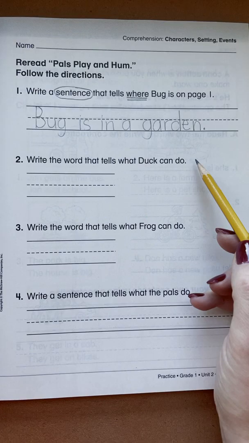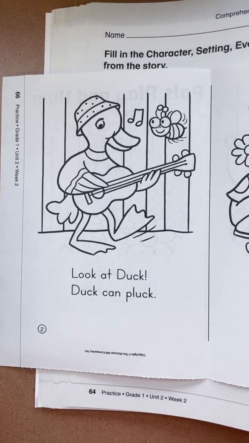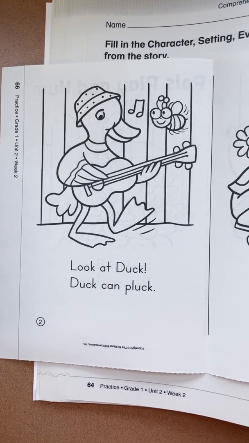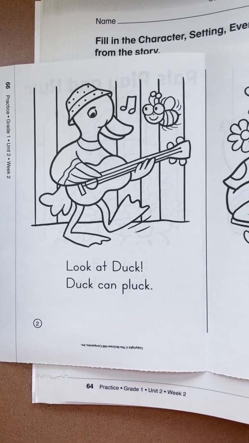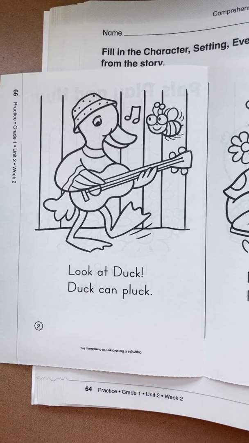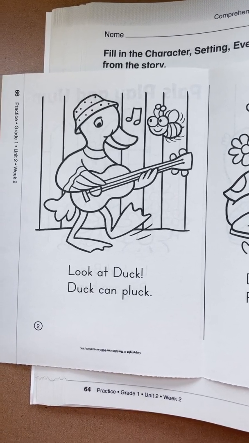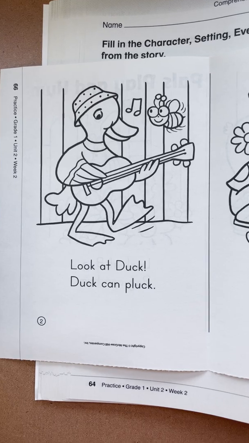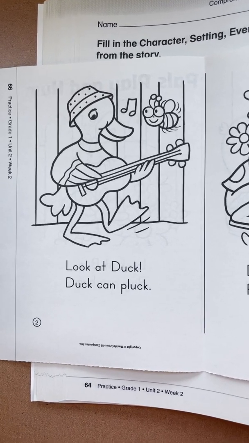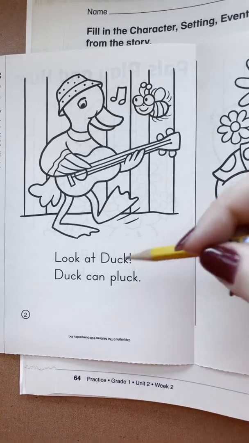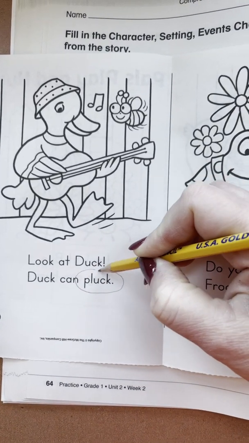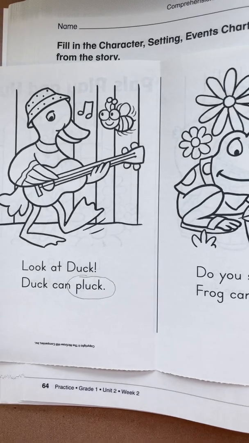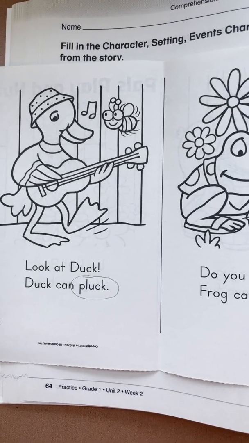Number 2 says write the word that tells what Duck can do. Let's go back into the story where we read about Duck and reread it. Look at Duck. Duck can pluck. Now let's think about the word that tells what Duck can do. Reminder, this is just a word, you don't need the whole sentence. Duck can pluck. So we are going to use this word to tell what Duck can do. Go ahead and write pluck for number 2.